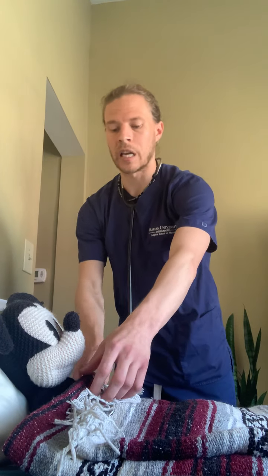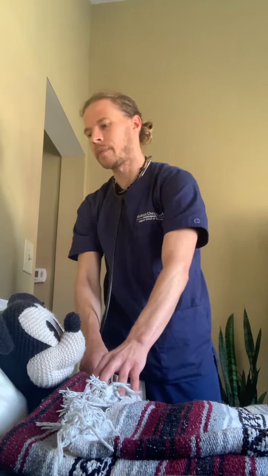I would also assess the nipples. And on the nipples here, I see that they are intact. They are not flat, not inverted. I see no redness and no cracking.